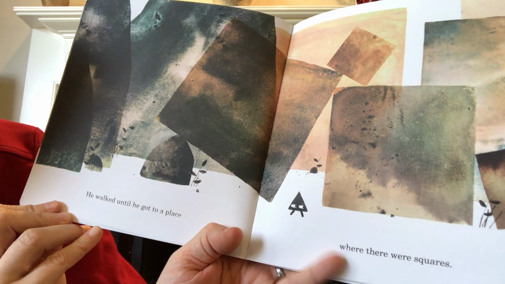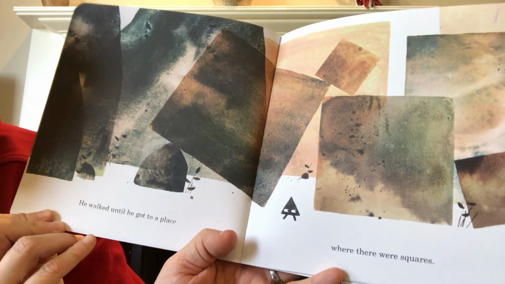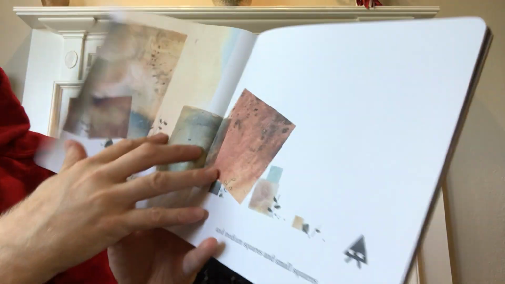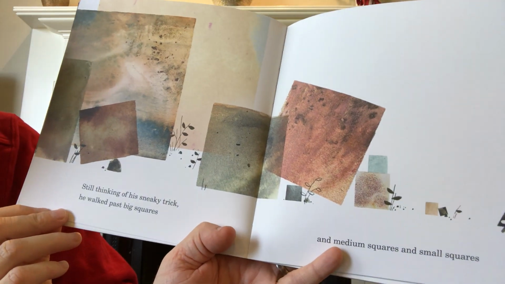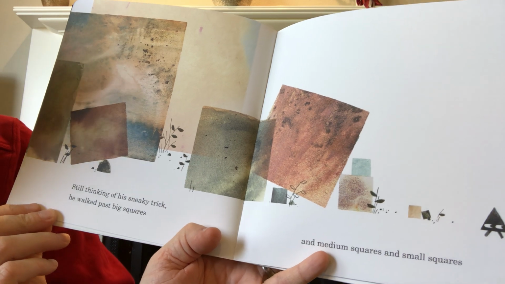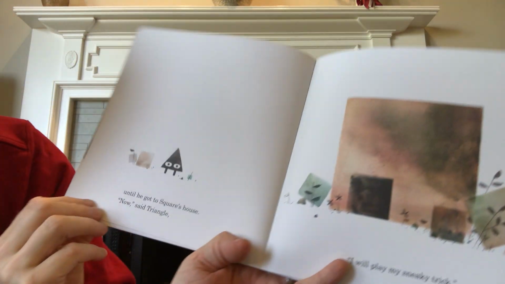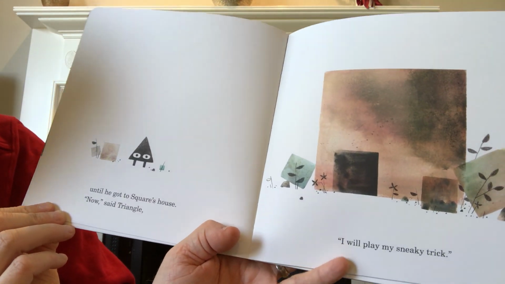He walked until he got to a place where there were squares. Still thinking of his sneaky trick, he walked past big squares and medium squares and small squares, until he got to Square's house.